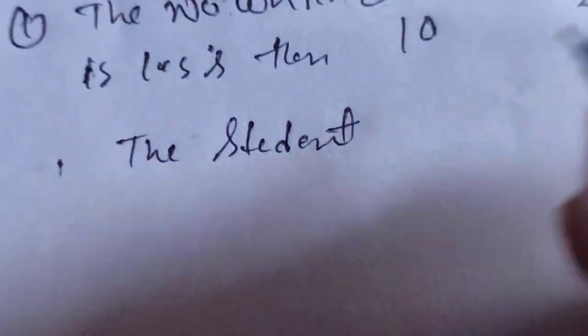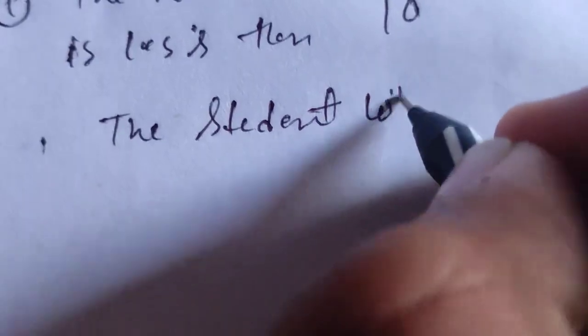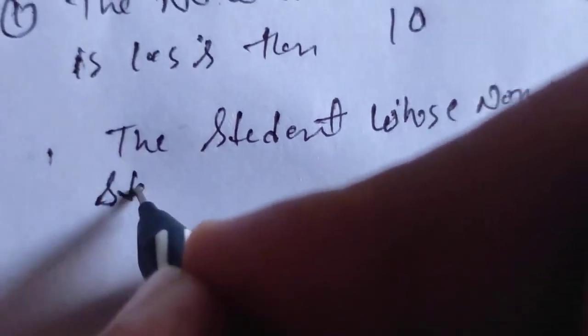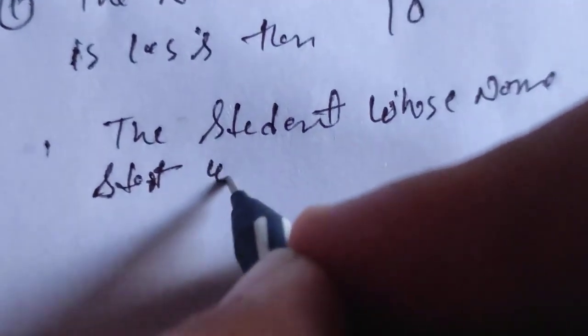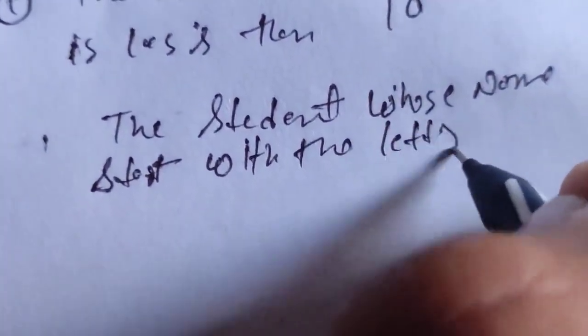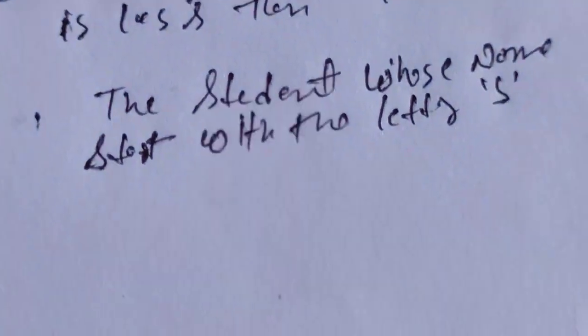Or second, the students whose name starts with the letter S. Sorry for the background, my dog.